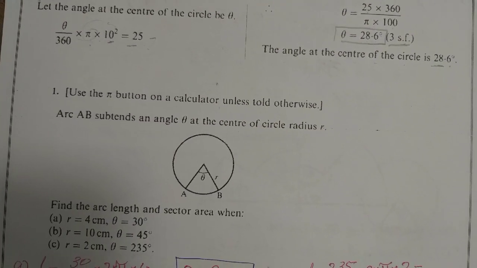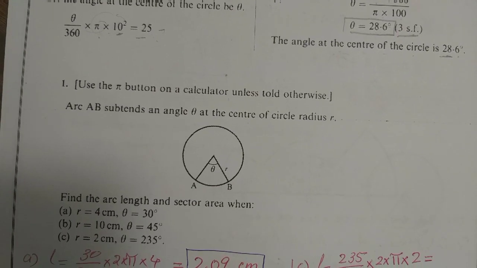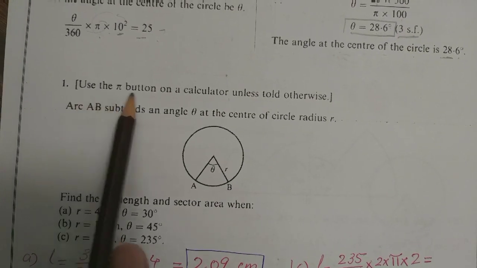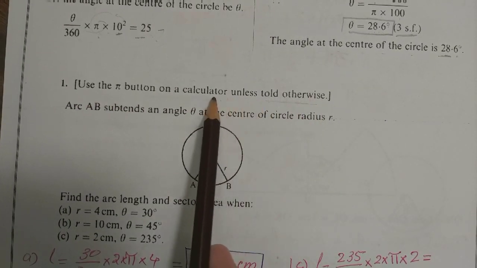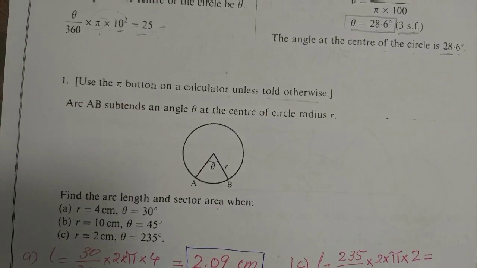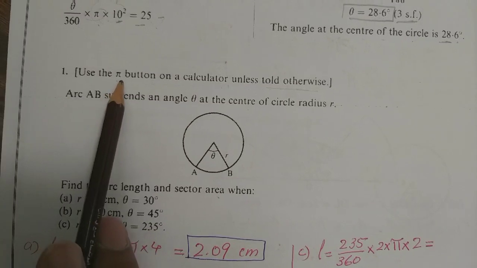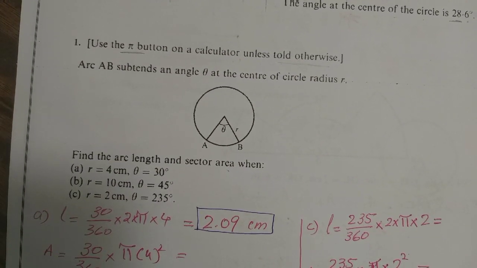Now we will go to question number 1 on page number 2. He said to use the pi button on the calculator unless told otherwise. Unless told otherwise means if he mentions pi or some other value, you have to use it. Here in the question nothing is mentioned, so I'm using the pi button directly.